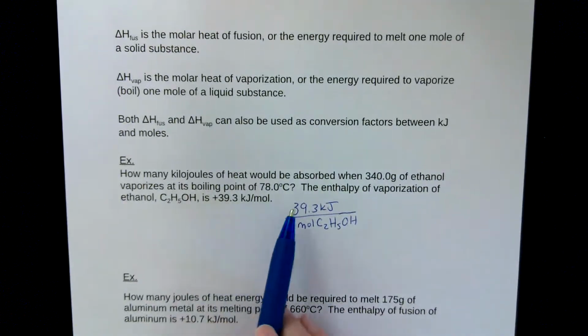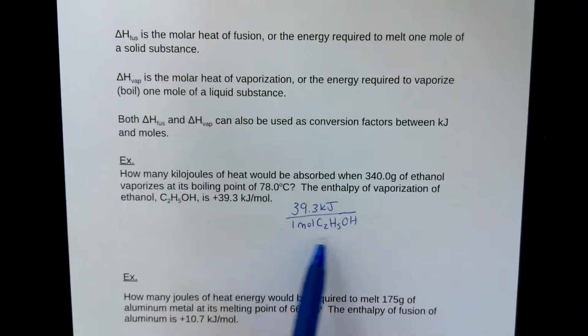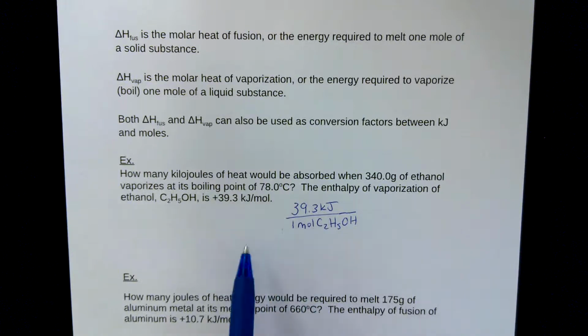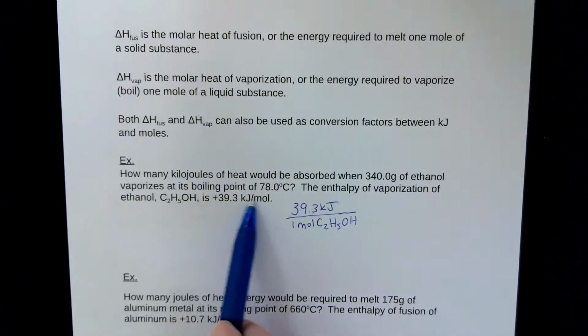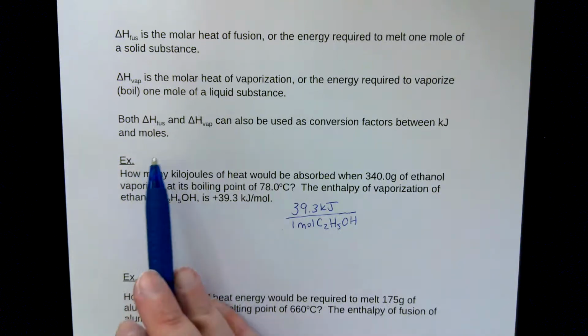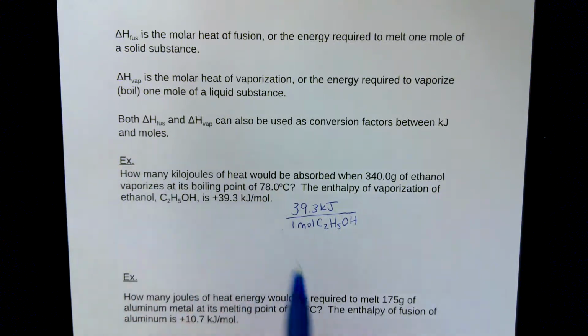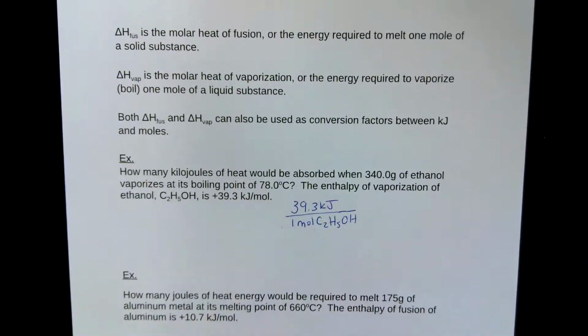So this unit can be written out like this, in which case this becomes our conversion factor between moles and kilojoules. So even if I don't have a thermochemical equation, if I know the delta H of vaporization or the delta H of fusion, I can still do conversions between moles and kilojoules.